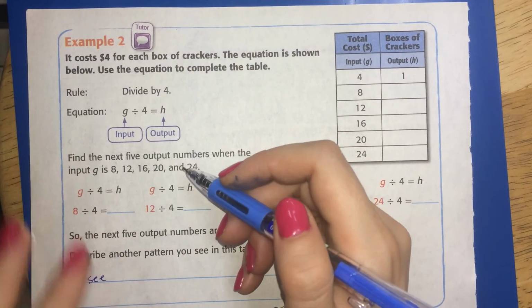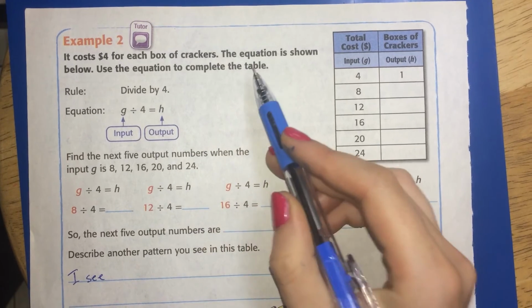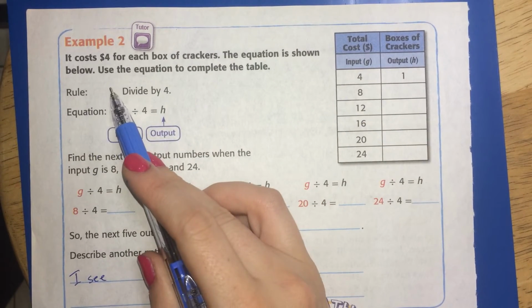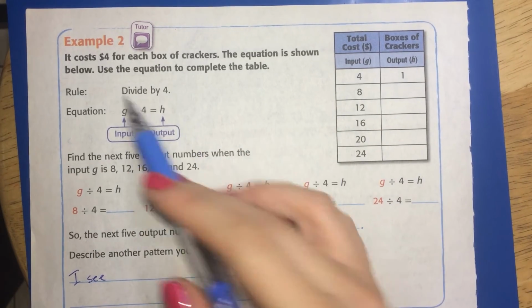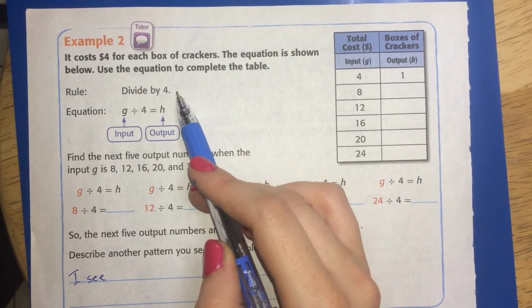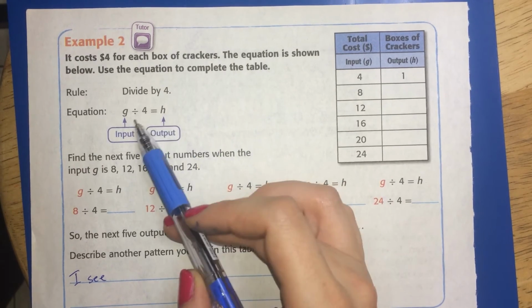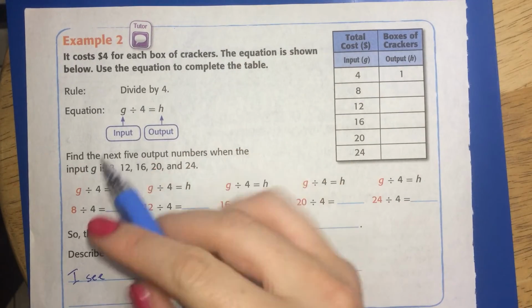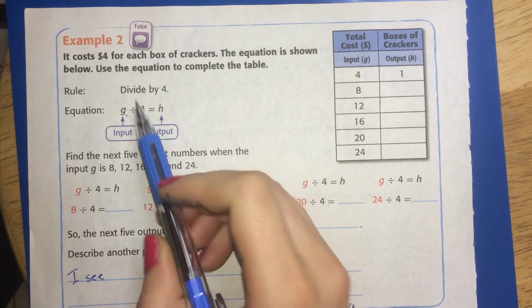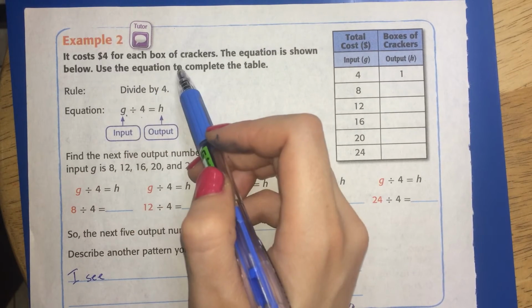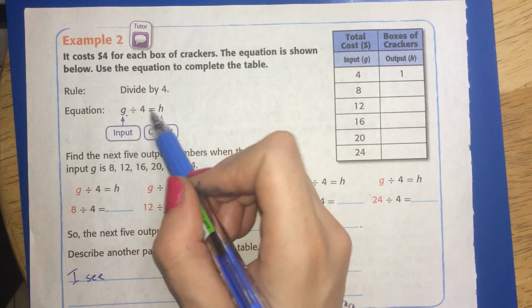It costs $4 for each box of crackers. The equation is shown below. Use the equation to complete the table. Rule: divide by 4. And then they've given us the equation, G divided by 4. So this is G divided by 4 equals 8.